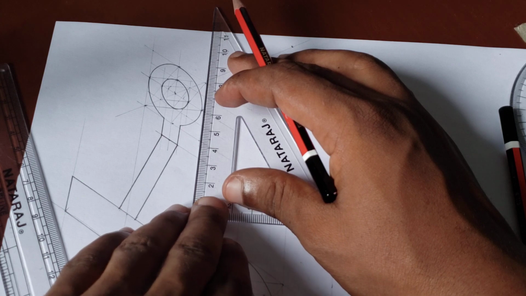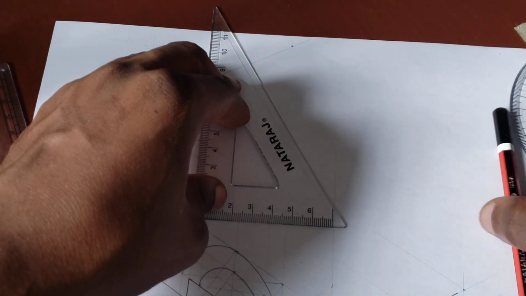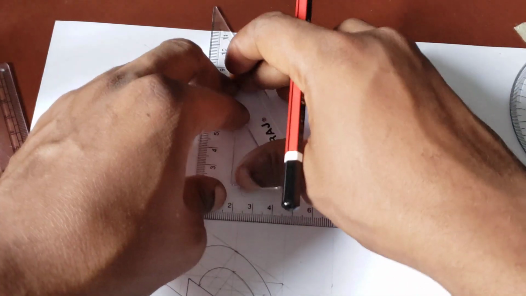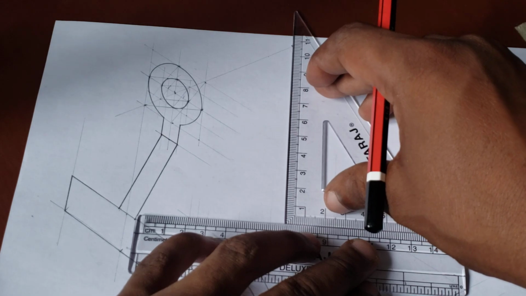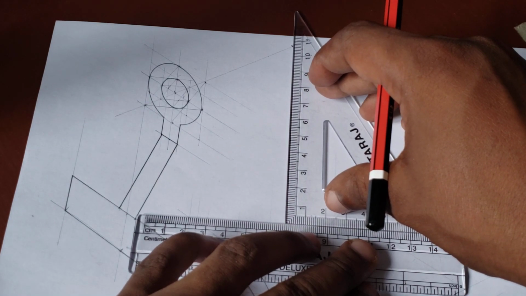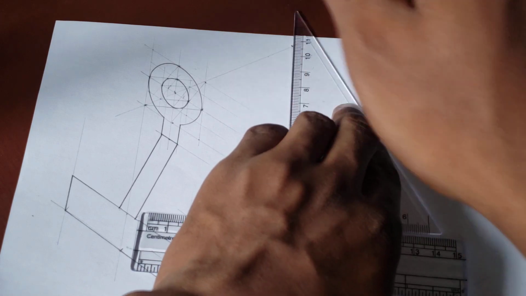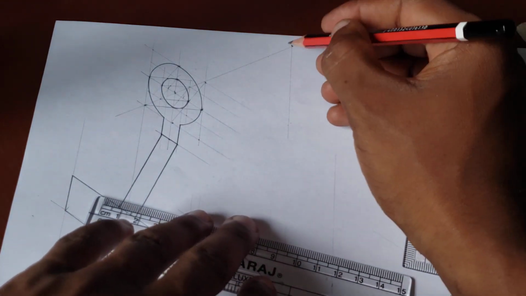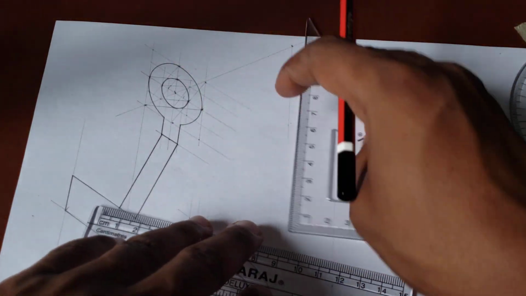Now I can take it from here. Okay. Then from this point here I need to draw a line which is parallel to these lines here.